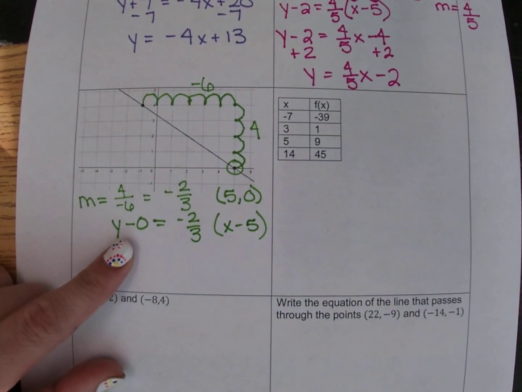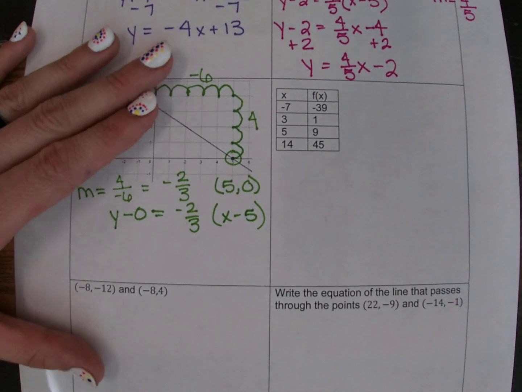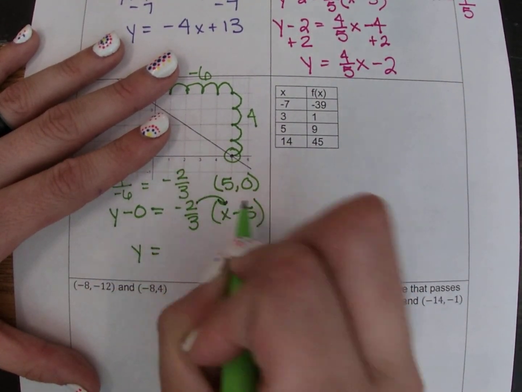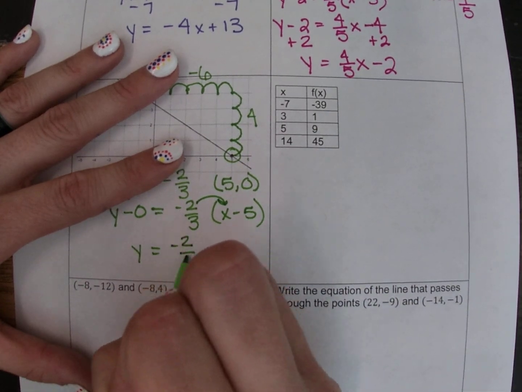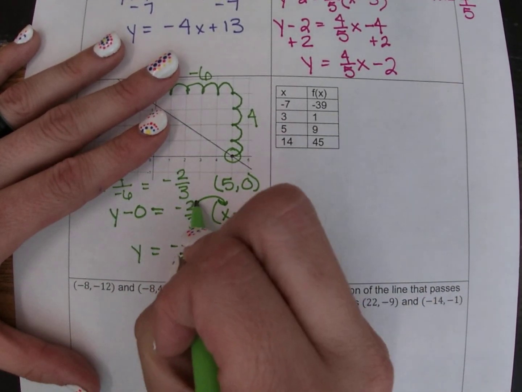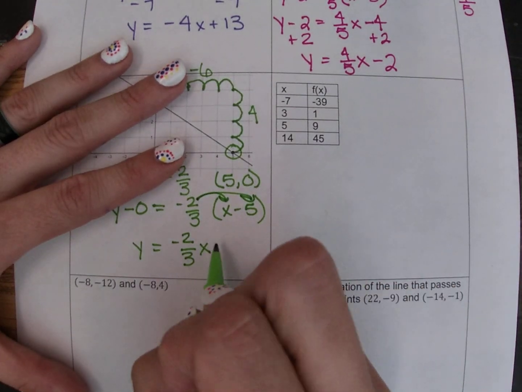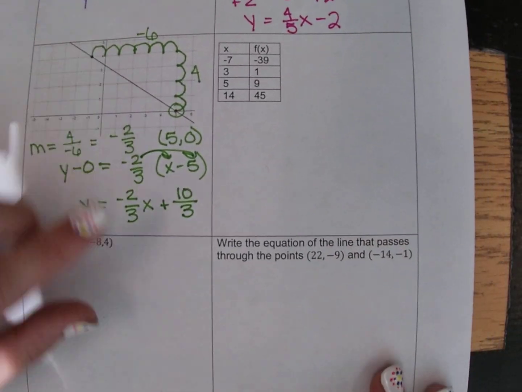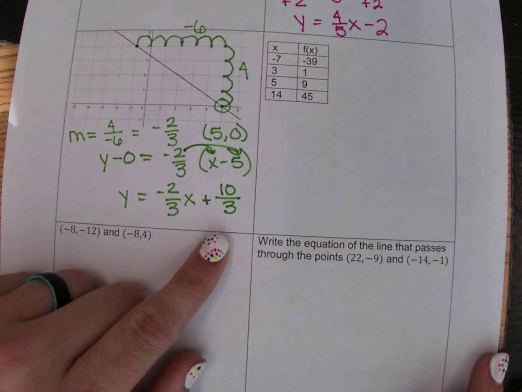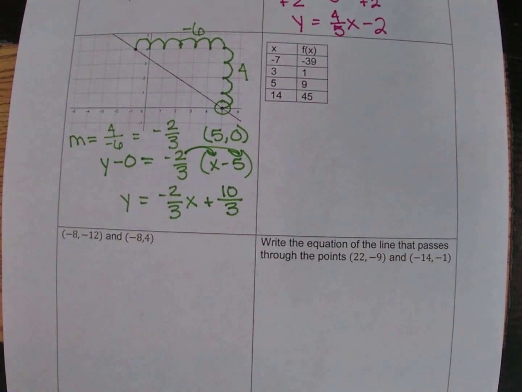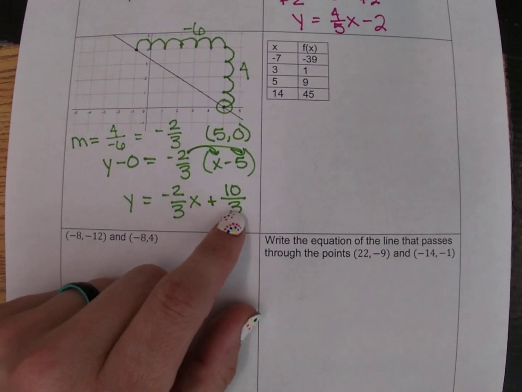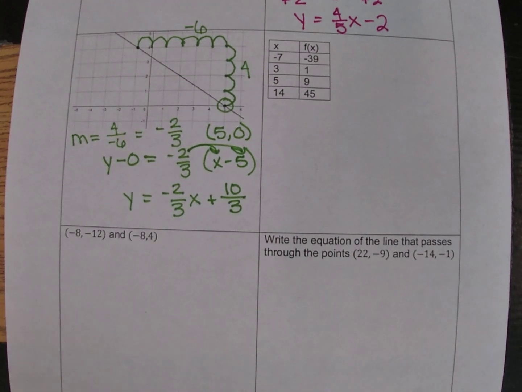Well, good news for us, y minus 0, that's not even anything we have to move, so that just kind of goes away. But we do still need to distribute. Negative 2/3 times x is a negative 2/3 x. And a negative 2/3 times a negative 5 is a positive 10/3. Now, whether you want to change this 10/3 to a 3 1/3, same rules as we had before, you just cannot approximate. Your slope has to be reduced in proper fraction form. Your y-intercept cannot be approximated.